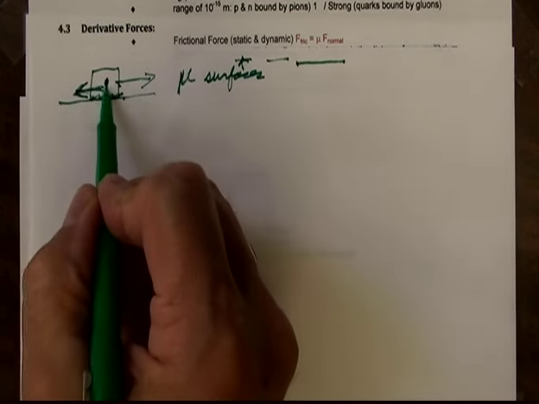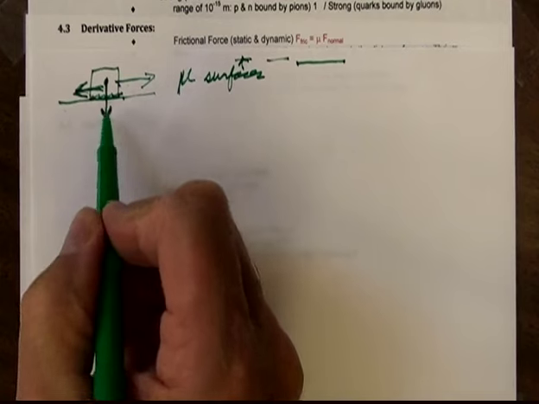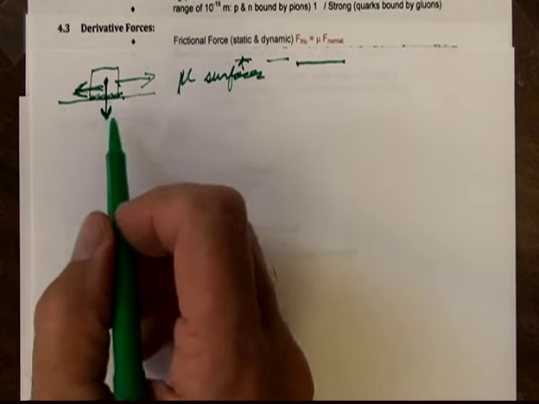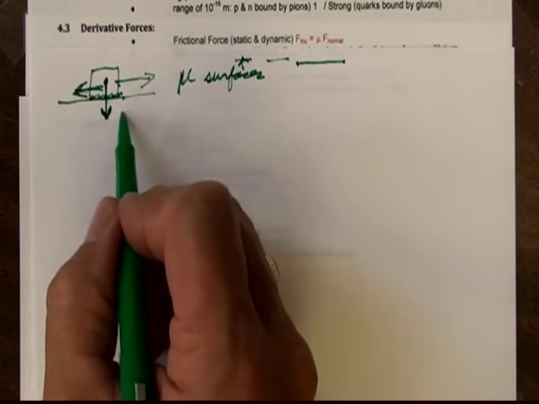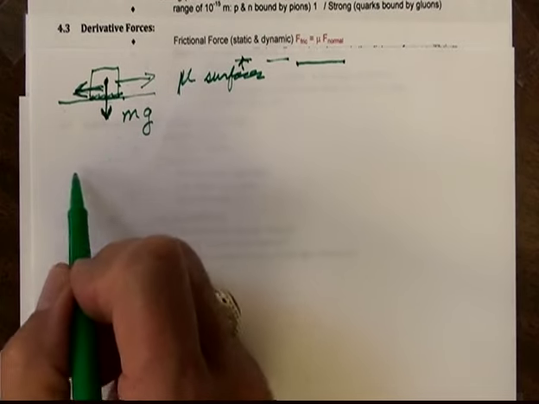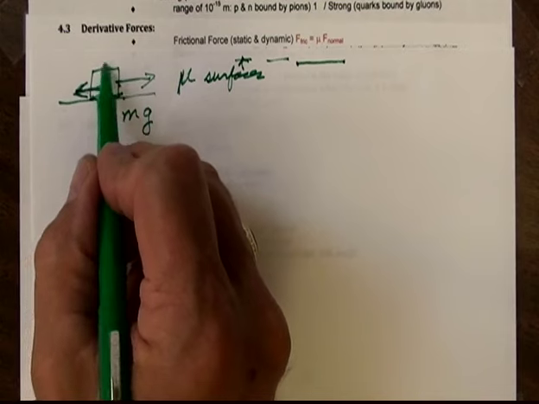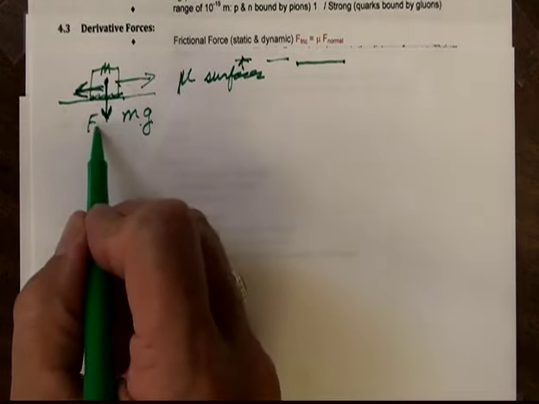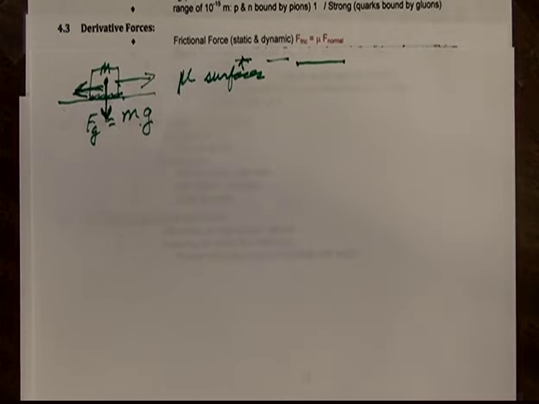In order to work those problems, we actually have to figure out what this normal force is. Well, normally, what is this? In this particular circumstance, it's going to be mg, because it's going to be the mass of this object times the acceleration due to gravity, and that's the force of gravity. And so that's what it's going to be.